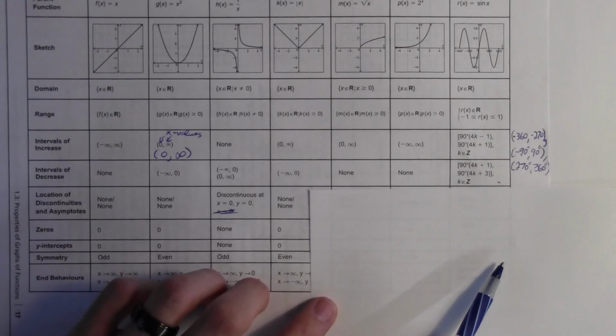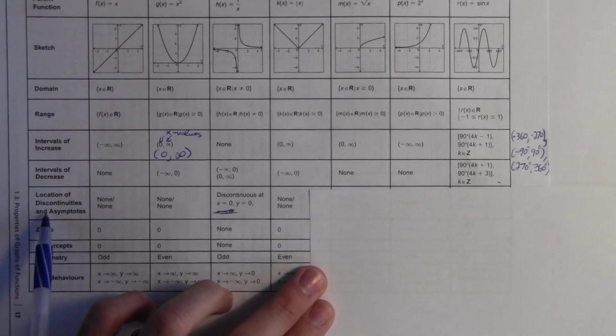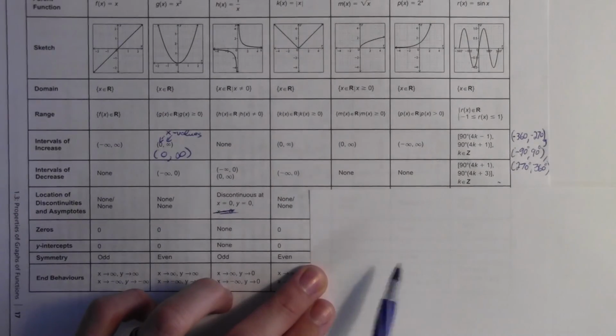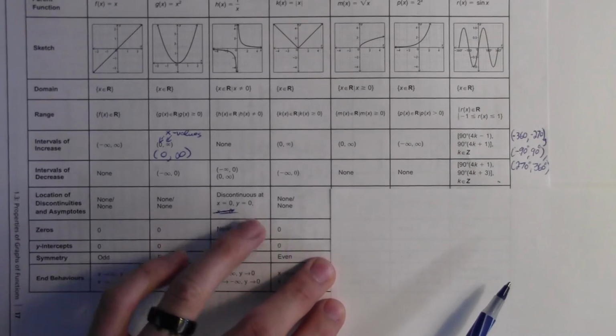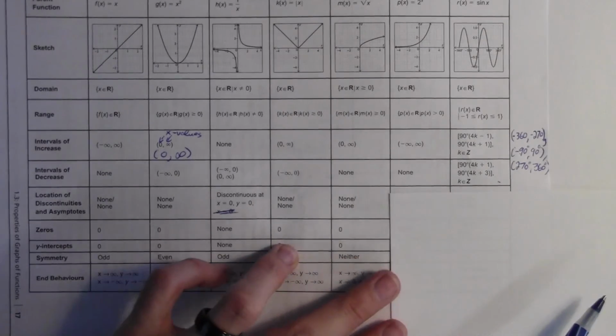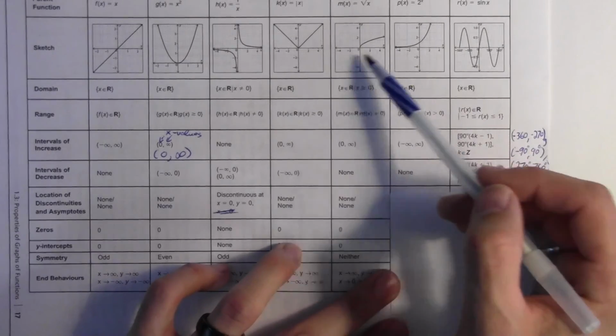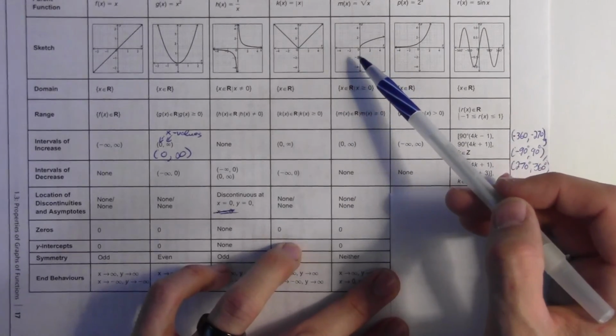Okay. They put location of discontinuities and asymptotes, so they're saying there's a discontinuity and an asymptote at x equals 0. Not sure why they didn't do the same for y. Discontinuities, no, there's none here. Although it doesn't cover the entire domain of the graph, there's still no discontinuities. All right?